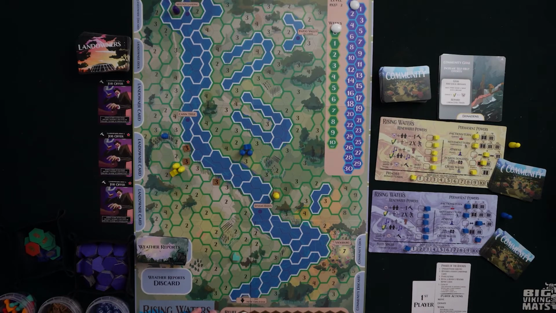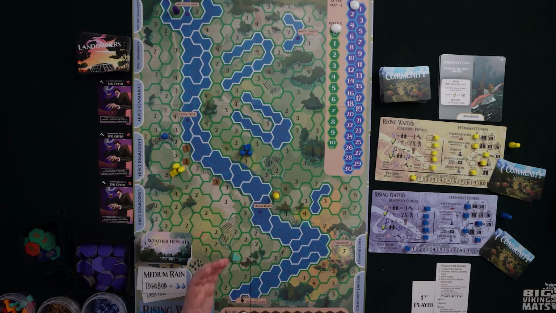And then now that I've placed all of my stuff, we're going to do our weather reports. So that means I'm going to draw 3 weather report cards. I'm not going to resolve them right now because I'm going to show you how to do it in the water rules. So that's the part you should skip to if you want to see that. But we will draw and resolve 3 of these weather report cards, and I will show you how to do that later in the video. So that is the basics of setup. Now let's go ahead and talk through player actions and the structure of a turn.